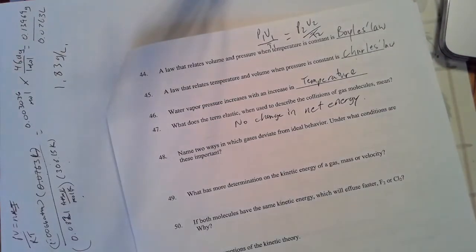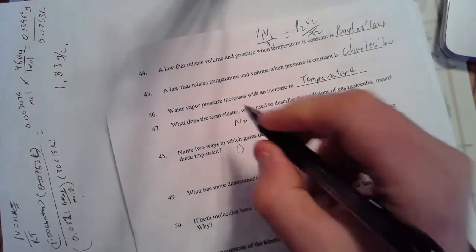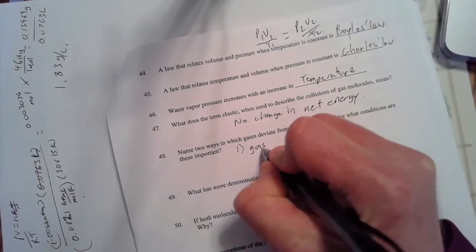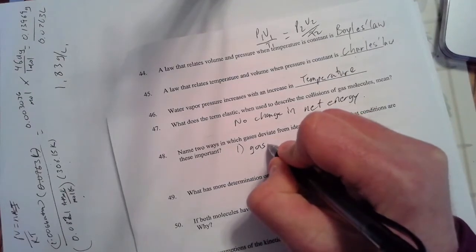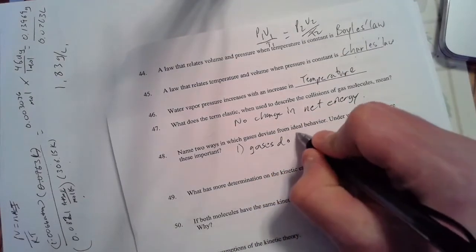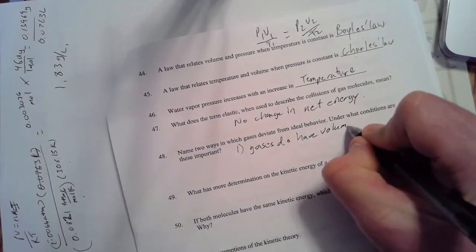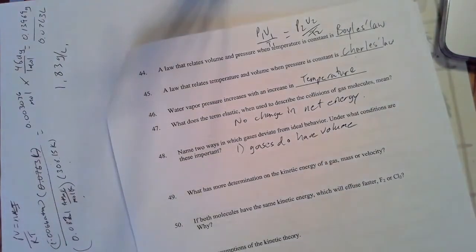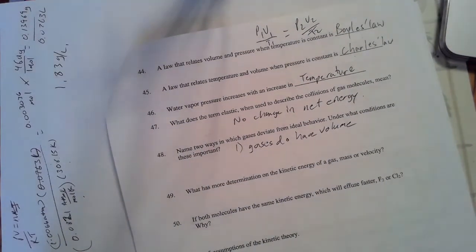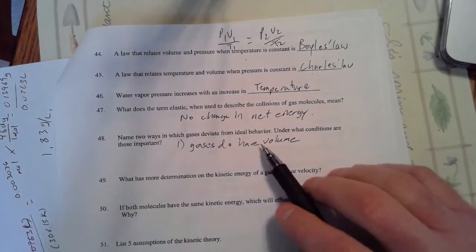Name 2 ways in which gases deviate from ideal behavior. Well, we have to assume that gases truly do have volumes. Hydrogen's volume is very negligible compared to everything else. So we have to assume that gases do have a volume.